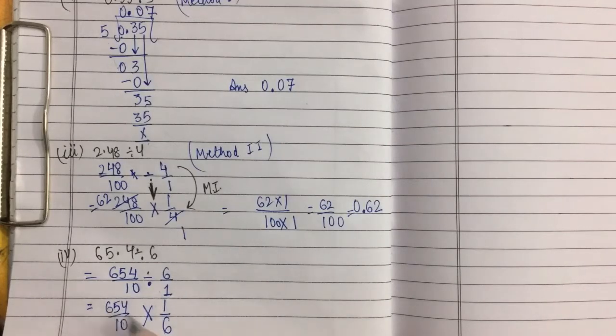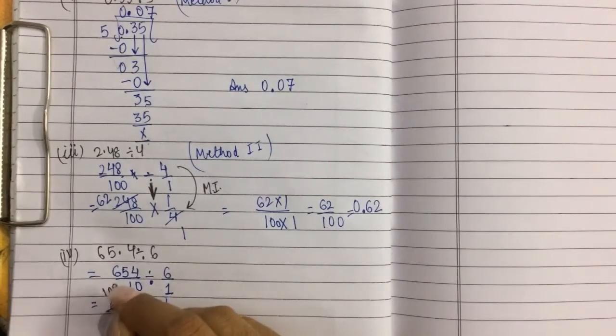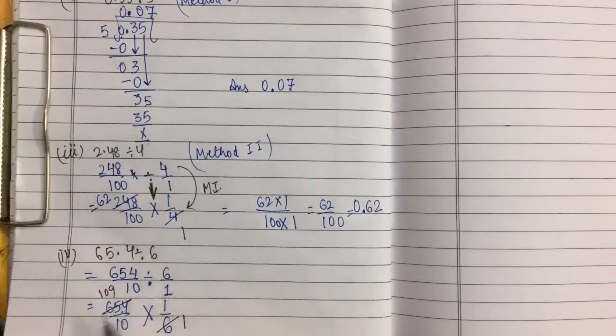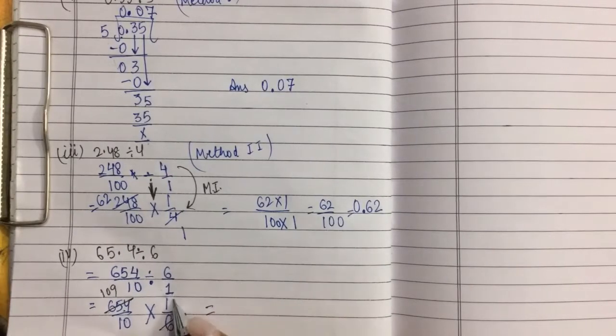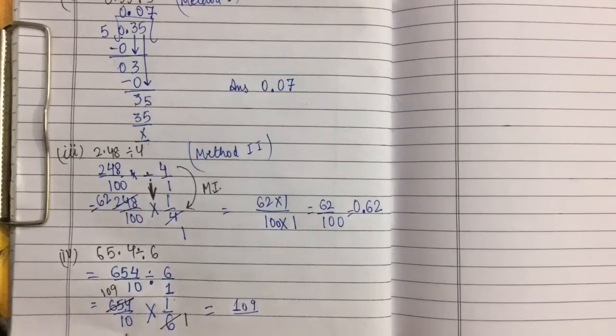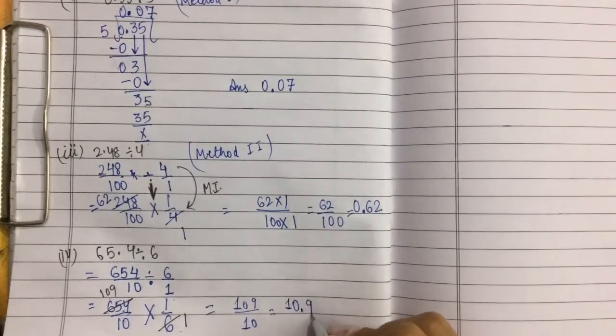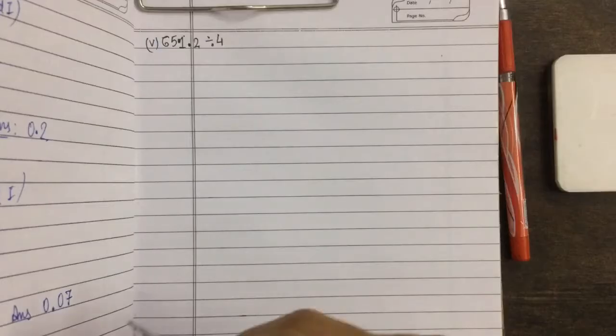Now you can simplify these, dividing by 6. 6 ones are 6. You can do this in the working column. Divide 654 by 6. Multiplying the numerators now, 109 and 1 will be 109. Multiplying the denominators, 10 and 1 will be 10. Now use the 10 to put the point back. This will be 10.9.